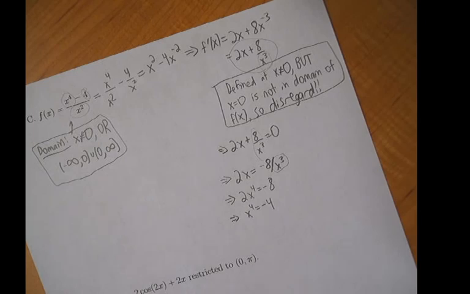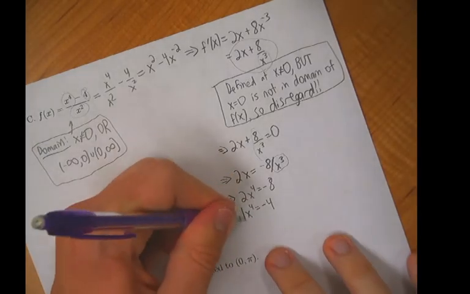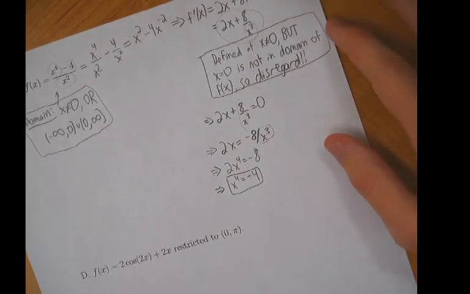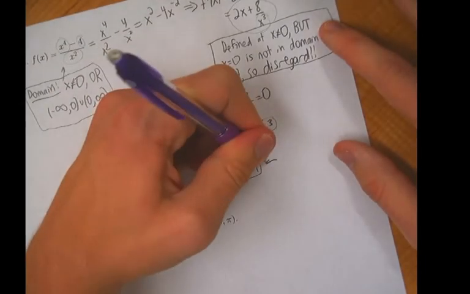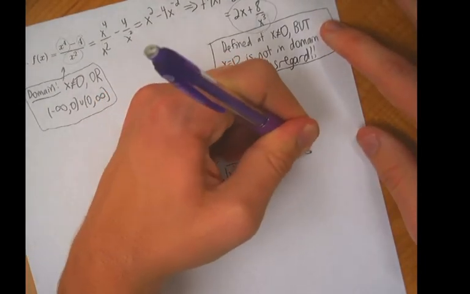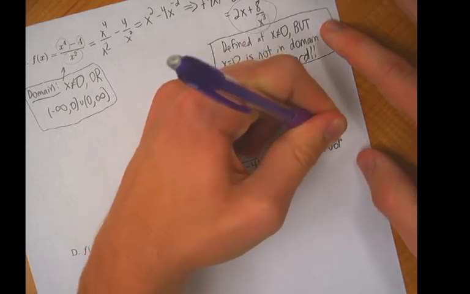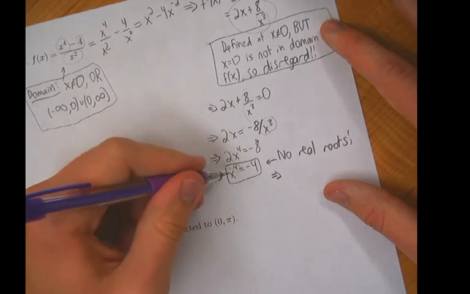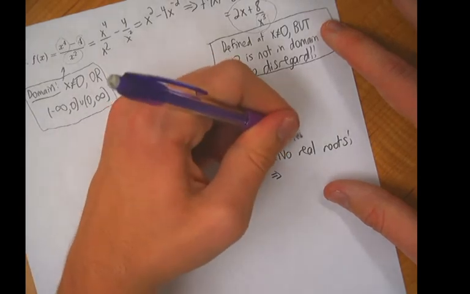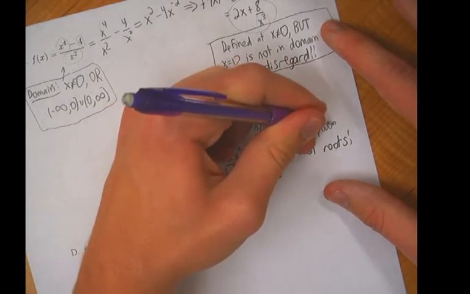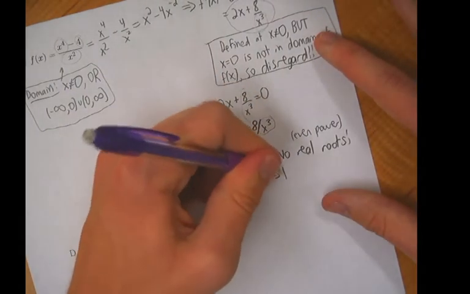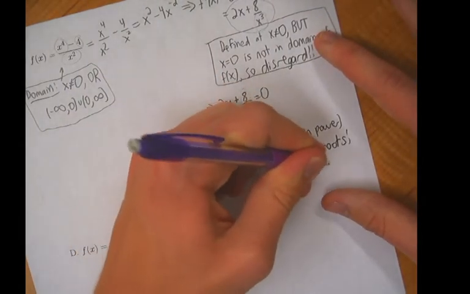But, oh wait a minute, are there any real roots of this x to the fourth equals negative 4? There aren't, are there? No real roots, because this is an even power. Because of that, there are just no critical points here. No critical points.